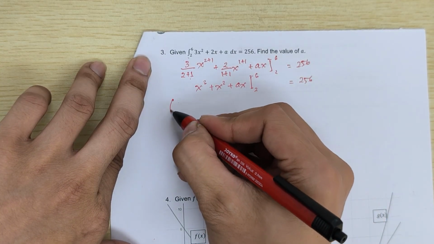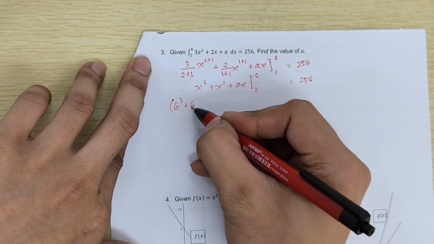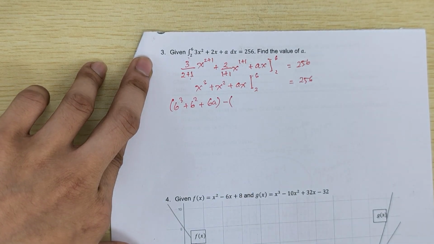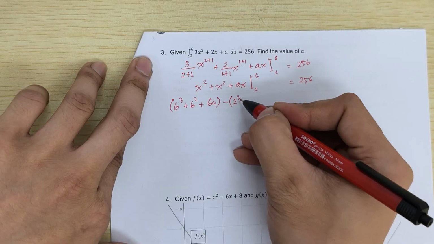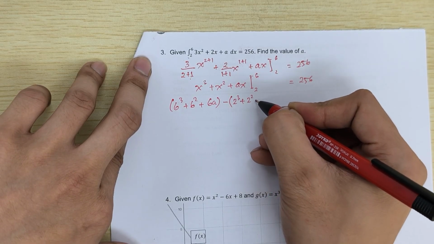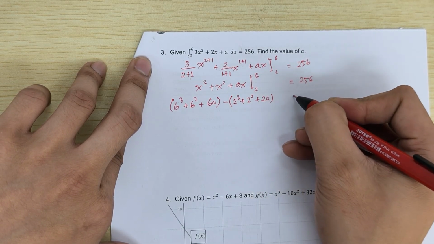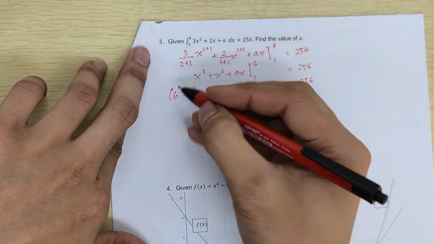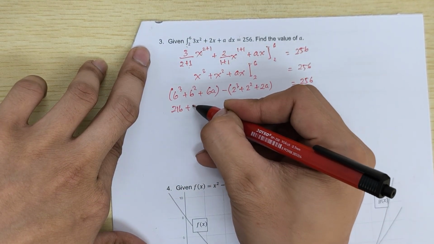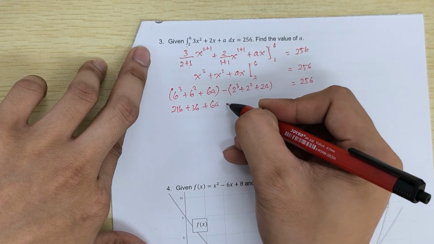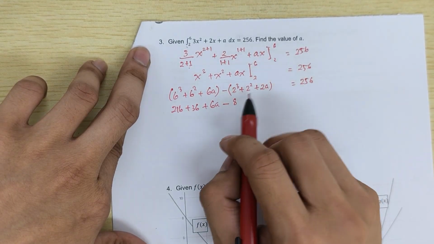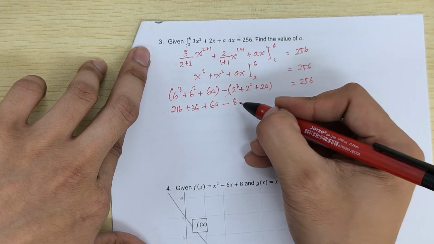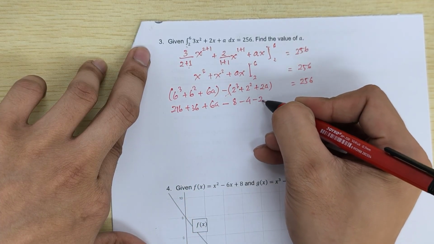It becomes 6 cubed plus 6 squared plus 6a, minus, do not forget the bracket, 2 cubed plus 2 squared plus 2a, equals 256. Count everything. So 216, 36 plus 6a minus 8. It is minus because you expand the negative sign into the bracket. Minus 4 minus 2a.